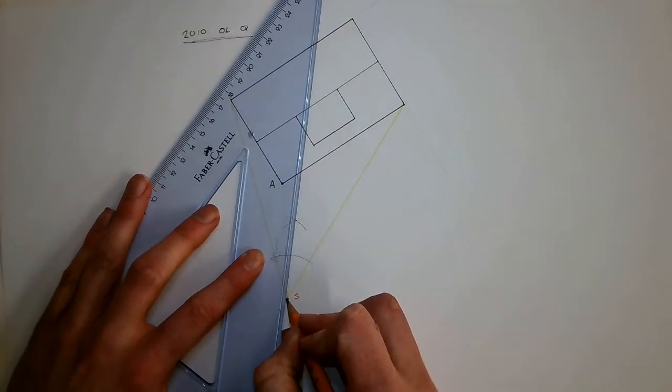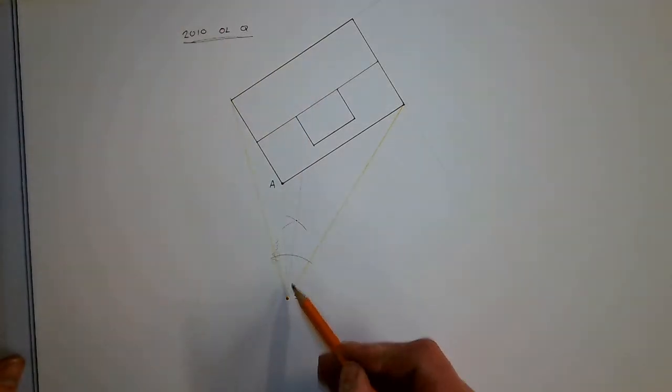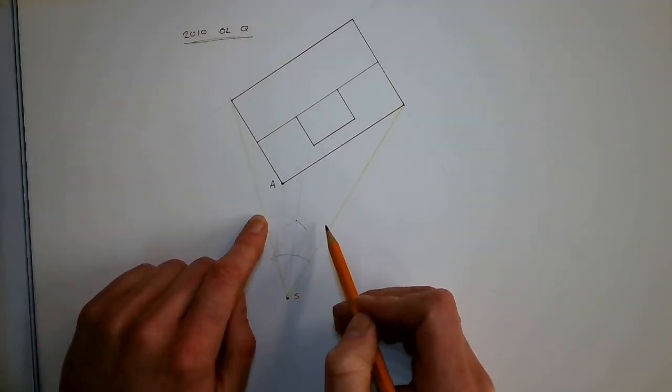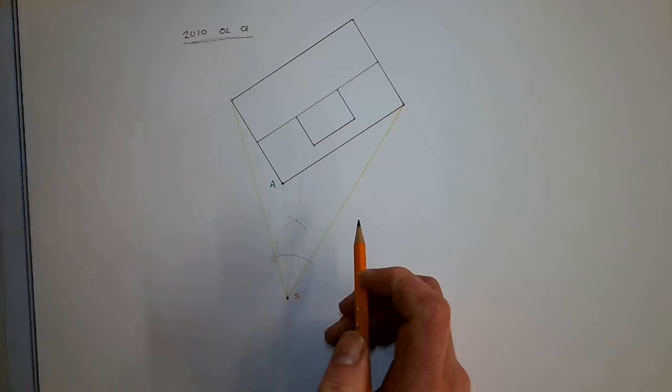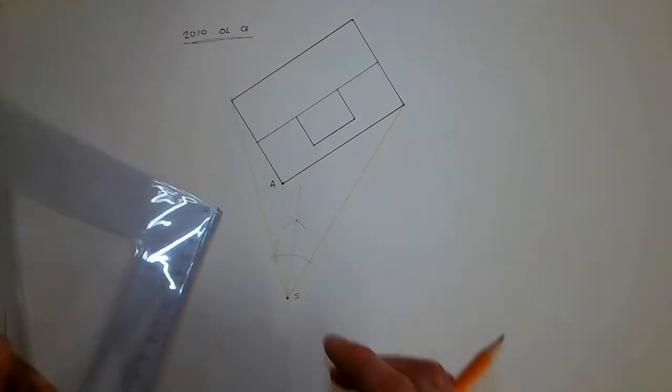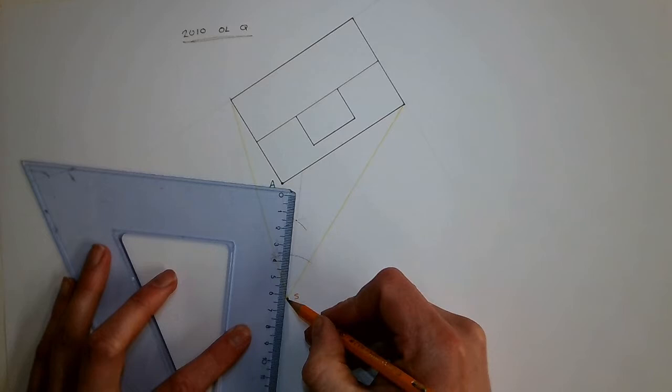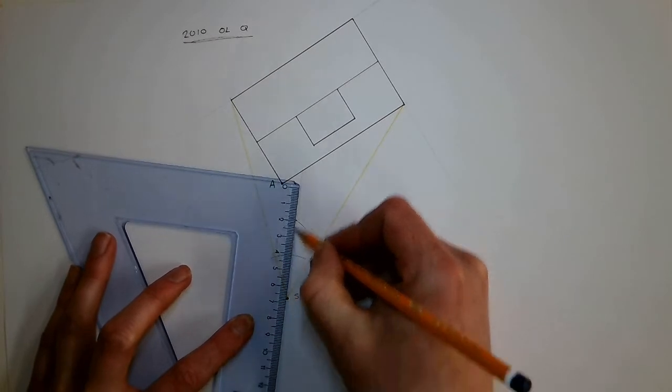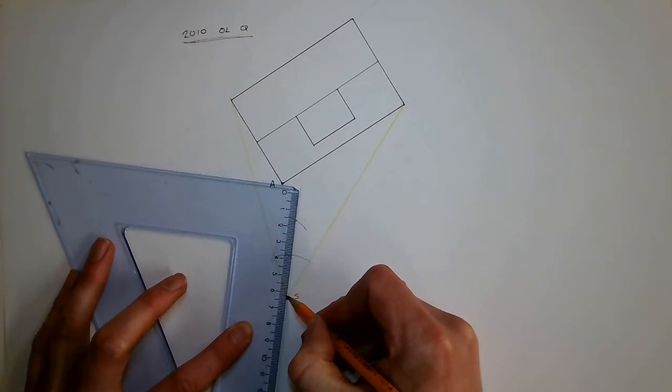Join the spectator through that point. We get this line coming up, so what we've done is we basically halved that angle. Okay? In other words, we bisected it. Now, you can use your sliding set squares, or what you can do is line up your set square with that line, going through here, and then line it up with corner A as well.